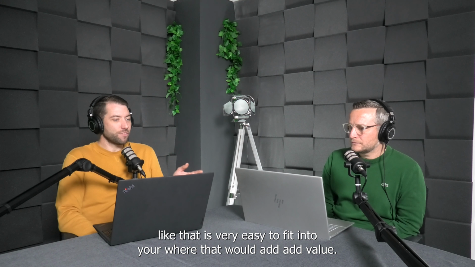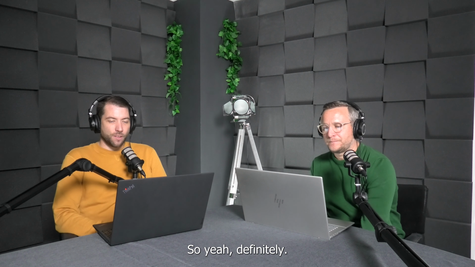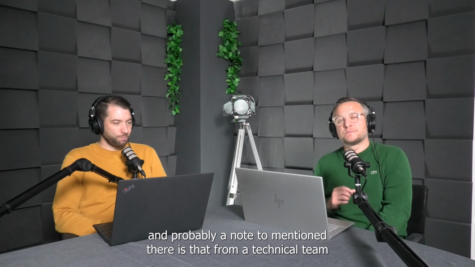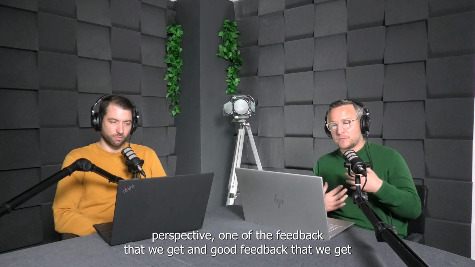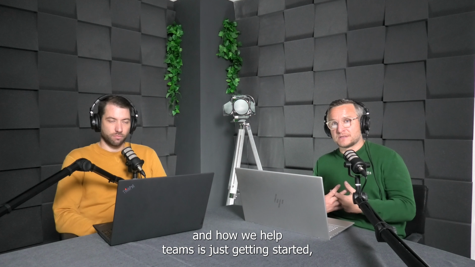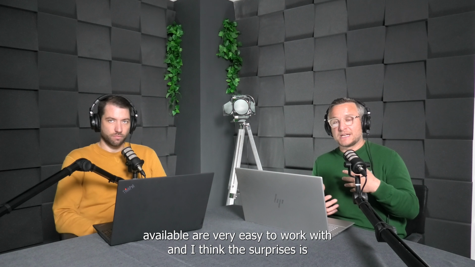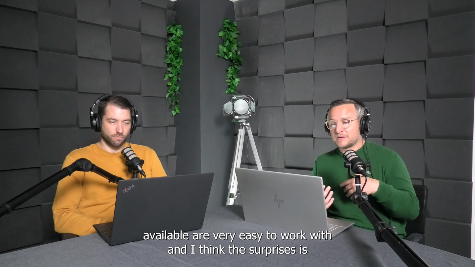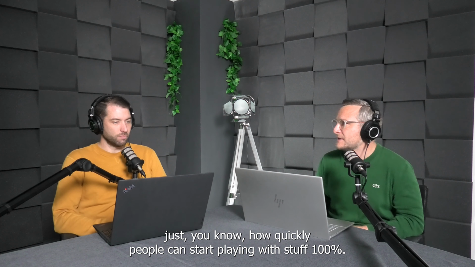It's very easy to fit into where that would add value. So yeah, definitely. And probably a note to mention there is that from a technical team perspective, one of the feedback that we get, and good feedback, and how we help teams, is that getting started, especially with the off-the-shelf stuff, the frameworks that are available are very, very easy to work with. And I think the surprise is just how quickly people can start playing with stuff.